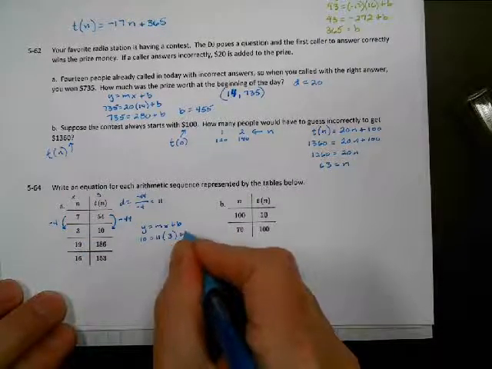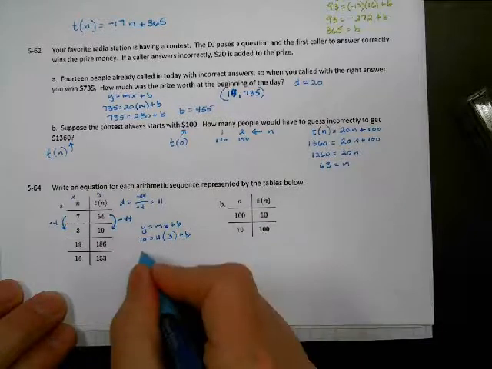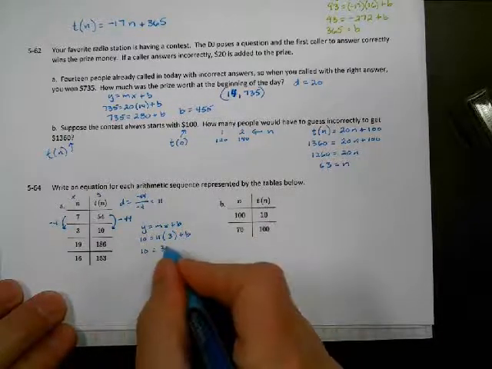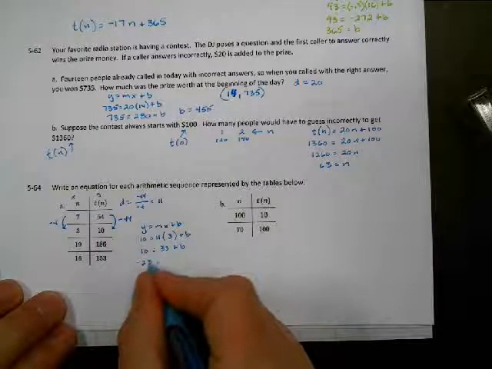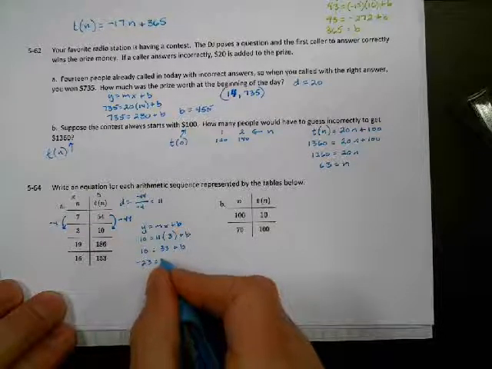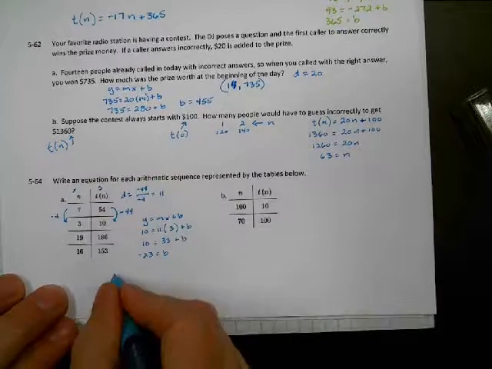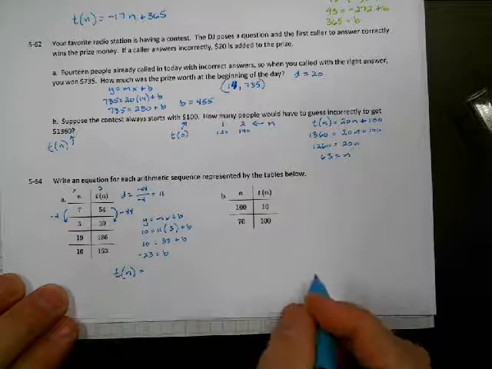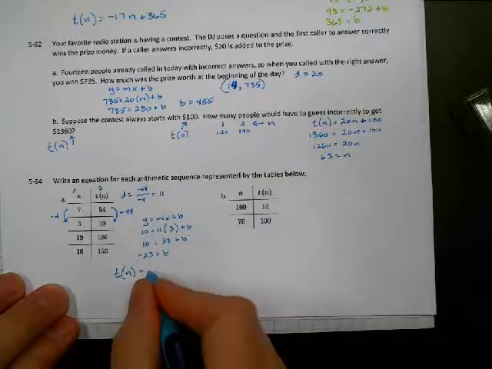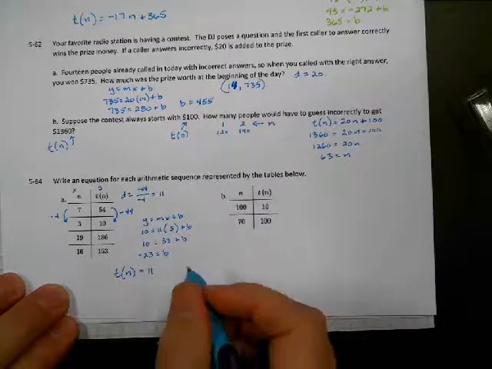Subtract 33, we get negative 23. So the nth term, or t of n, is equal to the common difference, 11, times the term number, n, and then the 0th term is our y-intercept here, negative 23.